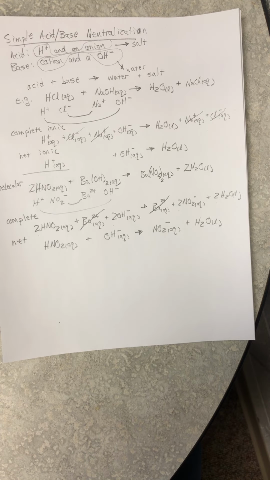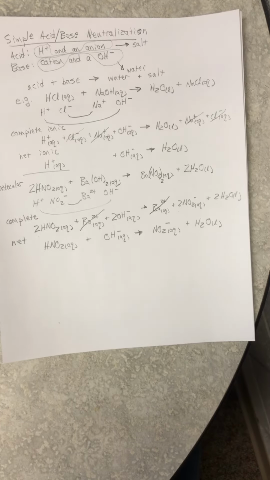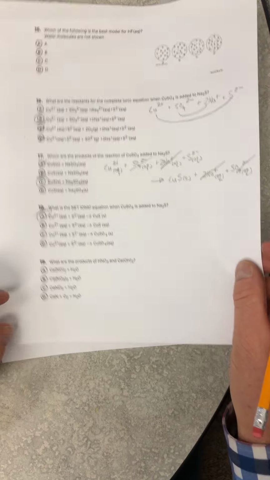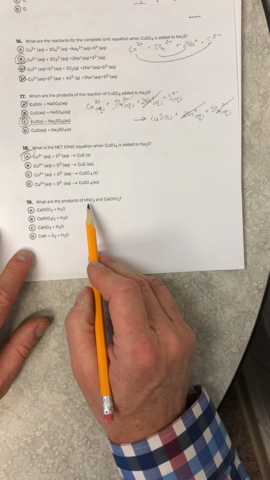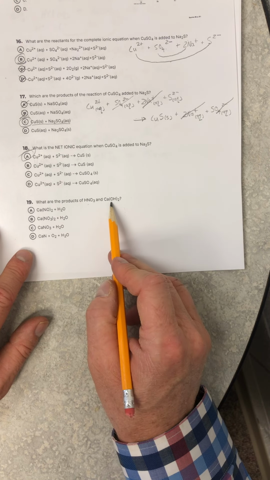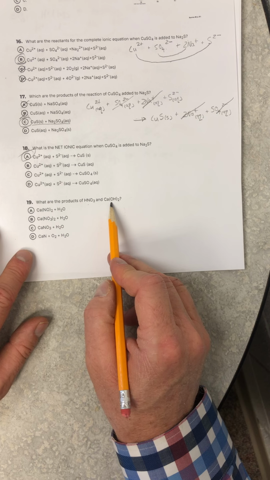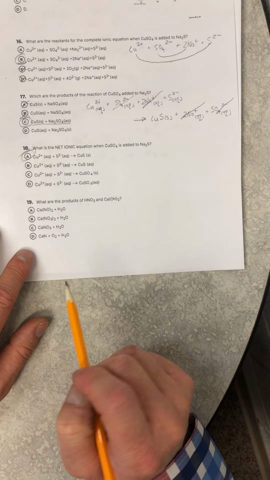All right, let's do a Socrative example here. So what if we have number 19 on the bottom here? What if we have nitric acid, which is a strong acid, and calcium hydroxide, which is a strong base? See if you can predict the products. Pause the video, see if you can predict.